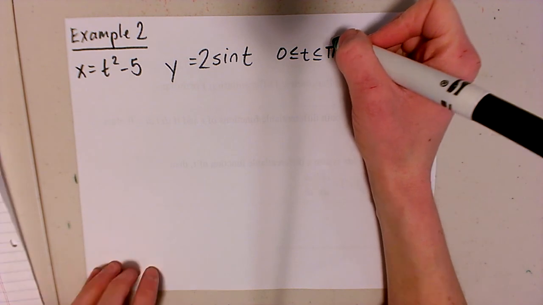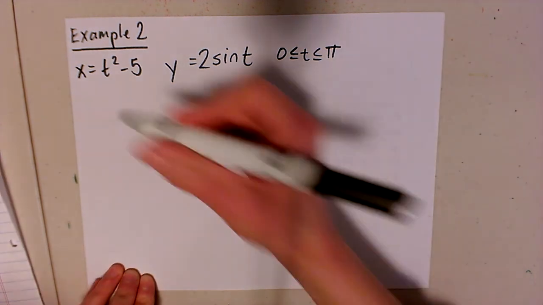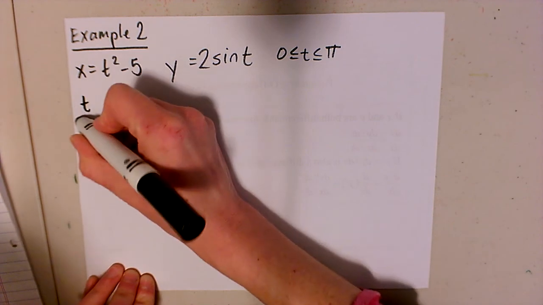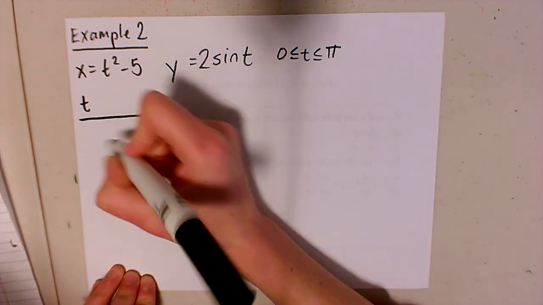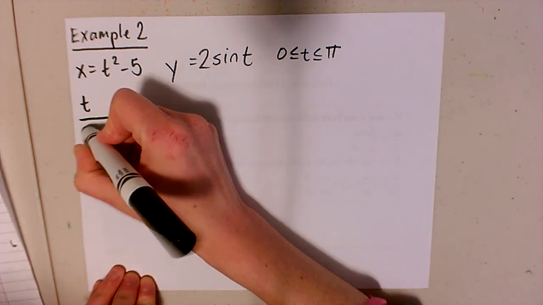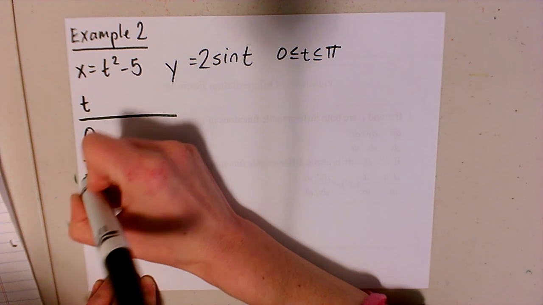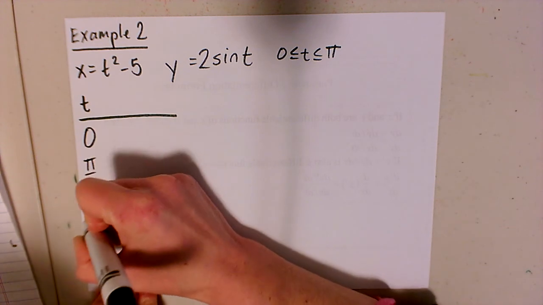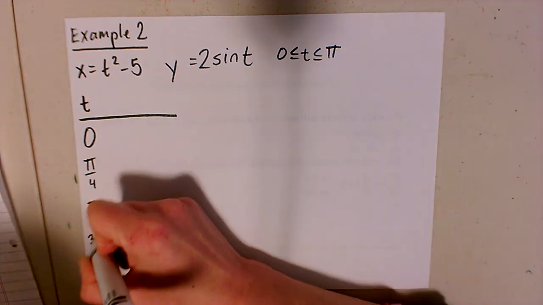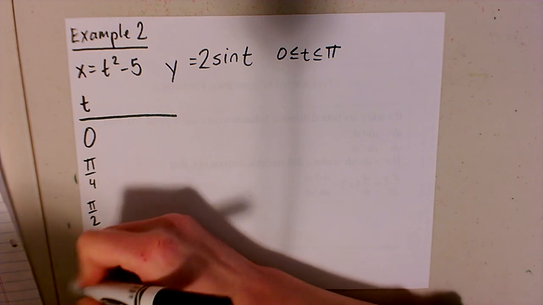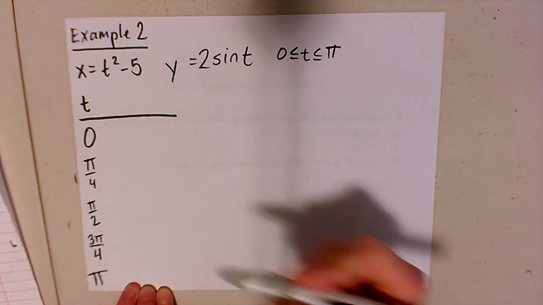So how we could check some points is we could set up a table. Going from 0 to pi, I'll do 0, I'll do pi over 4, I'll check pi over 2, I'll check 3 pi over 4, and then I'll check pi.